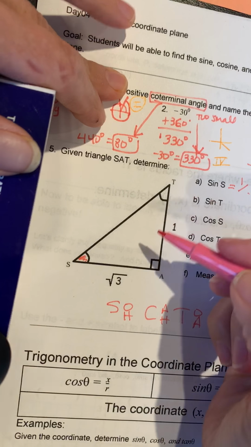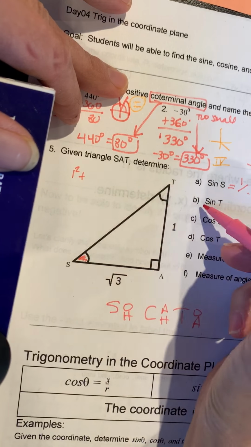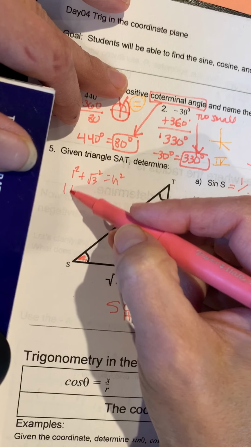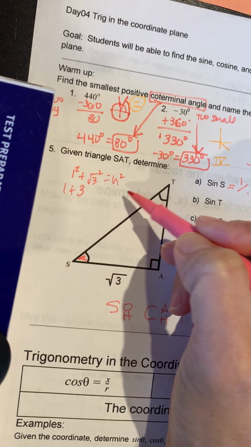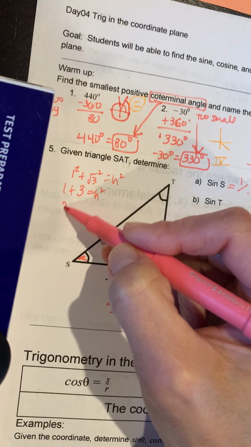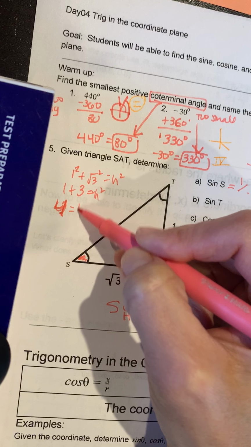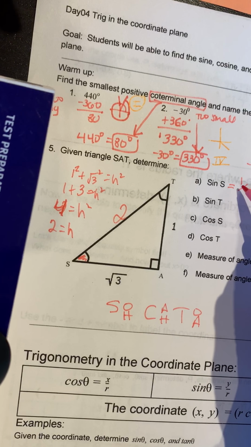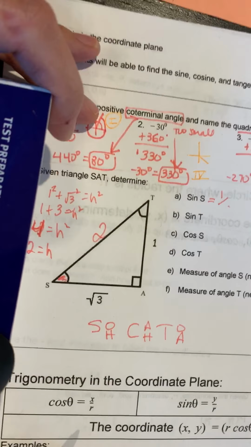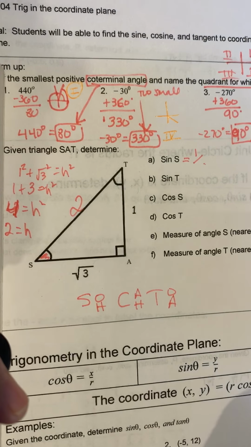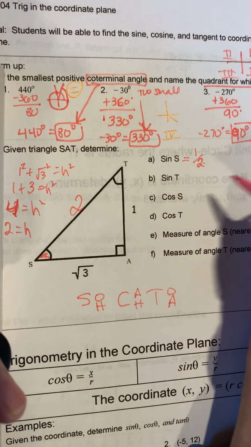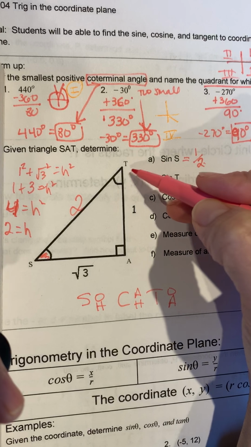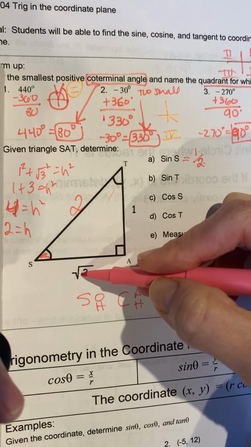So you have to do some Pythagorean theorem. You're going to go 1 squared plus radical 3 squared equals the hypotenuse squared. This is just 1. Radical 3 squared, well, that's just 3. Positive 3 equals h squared. So 4 is equal to h squared, so 2 is equal to h. So that's 2. Now we can finish this. We can go back here and say, by the way, sine of S is going to be 1 over 2. And sine of T, well, here's angle T, so it's going to be radical 3 over 2.